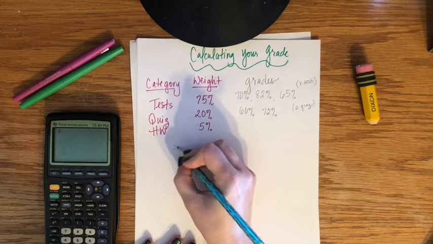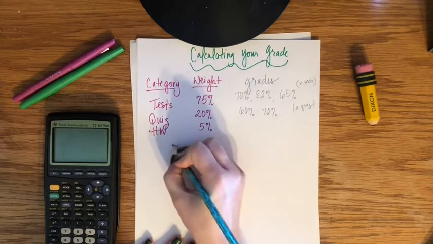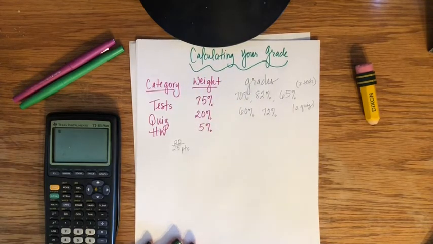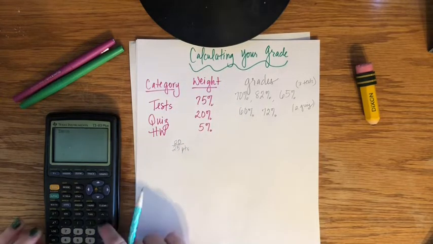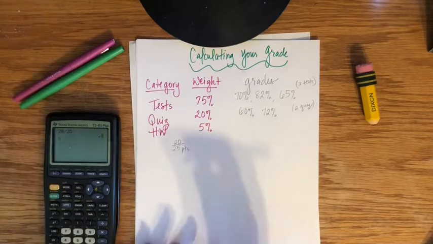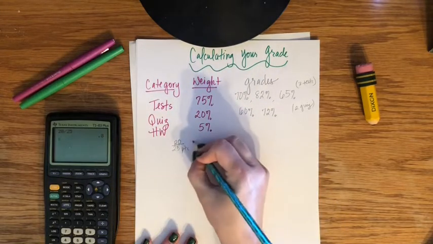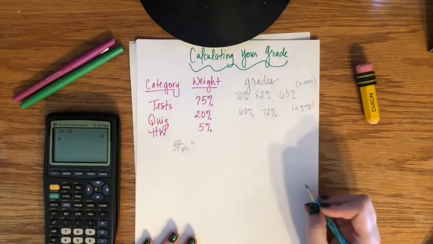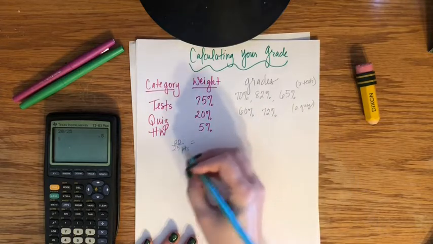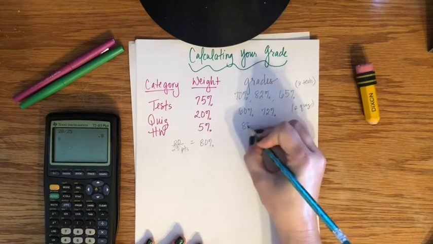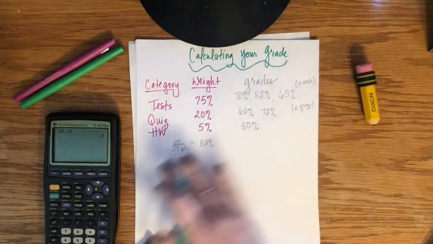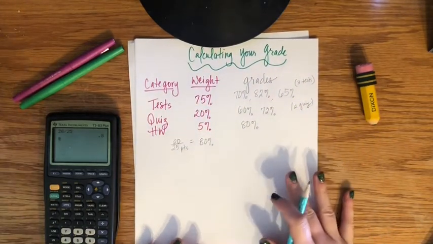So let's say you have 25 points for homework, and you completed 20 of those 25. You can't use that number. Instead, what you need to do is calculate the percent. So you need your percent in every single category. So let's say you're 20 out of 25 points on the homework. That's going to get you at 80% for your homework average. Okay, and we'll just assume that was throughout the course of the entire semester.